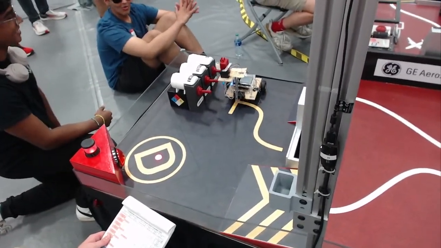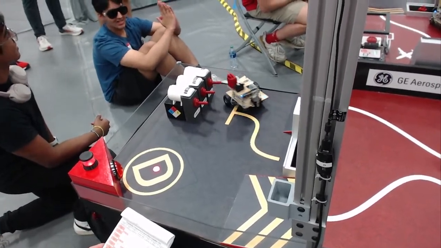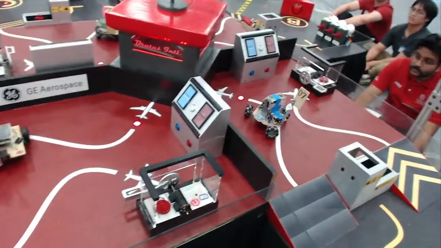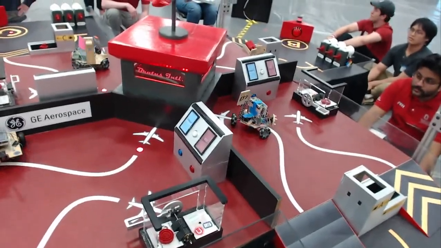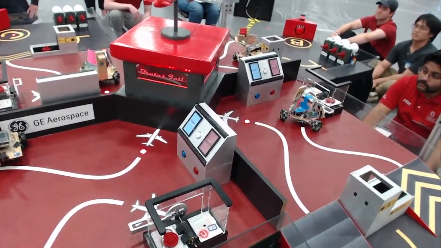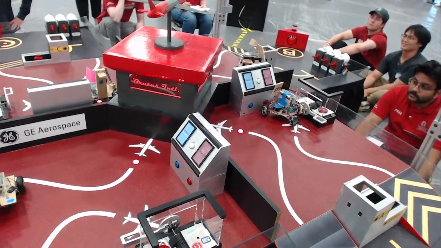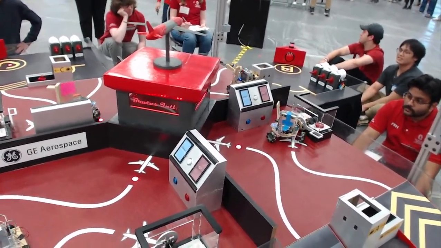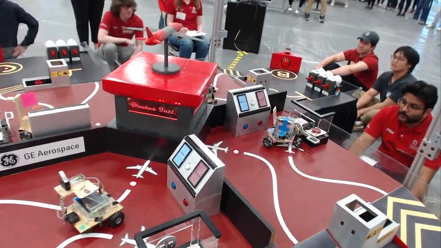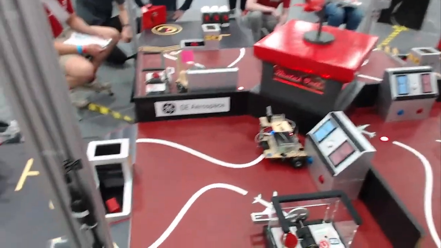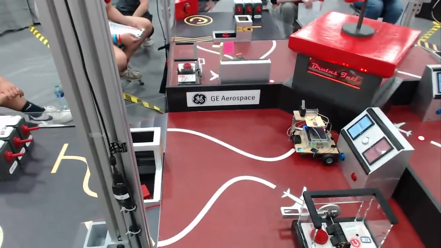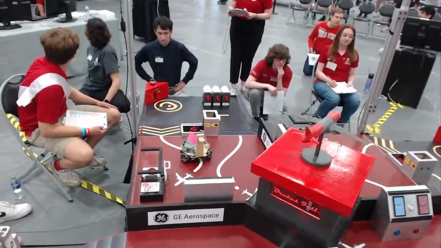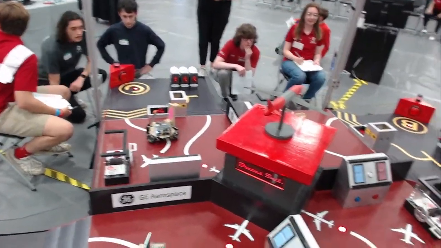How did it work? Nice position. You're allowed to. You can leave if you want.